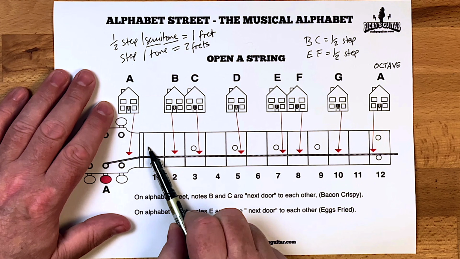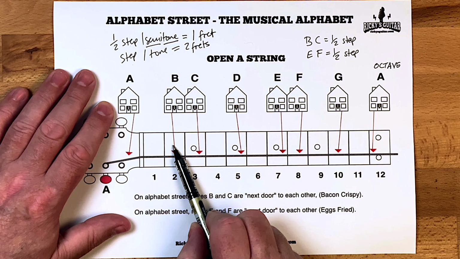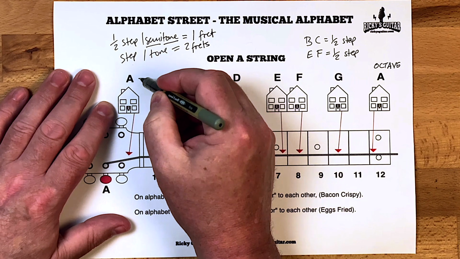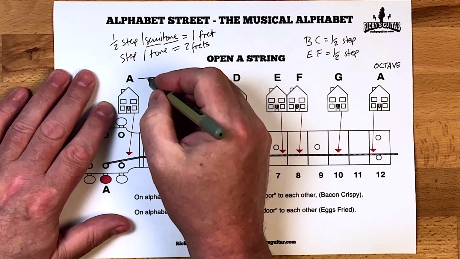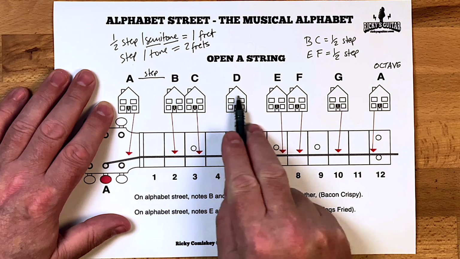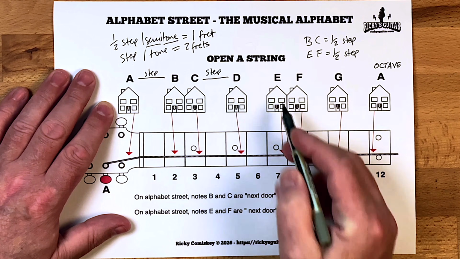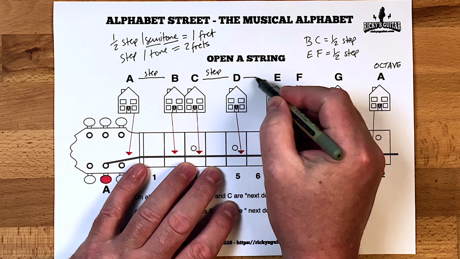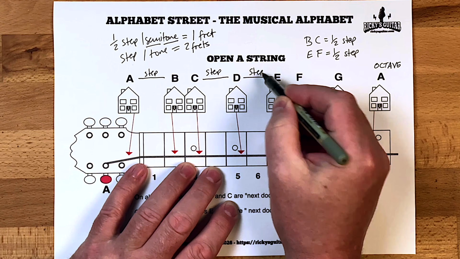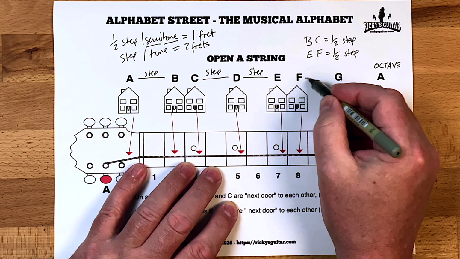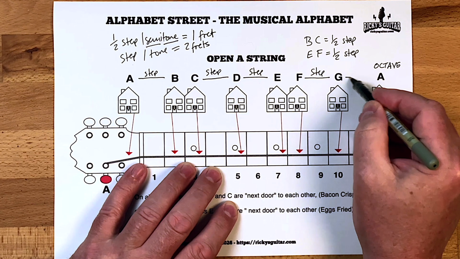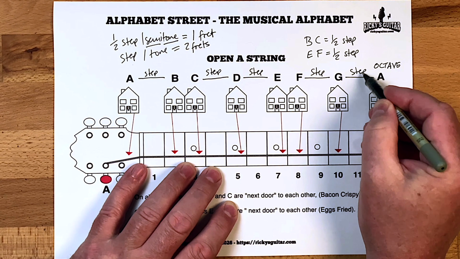Well, remember, a half step and another half step equals a step. So between A and B, that is a step. Let's look at between C and D, and we can see we get another step again. And then between D and E, we get a step again. F and G, yes, we get another step. And between G and A, we get another step again.